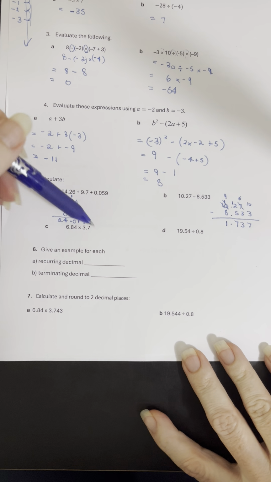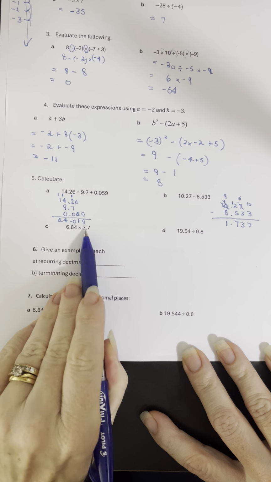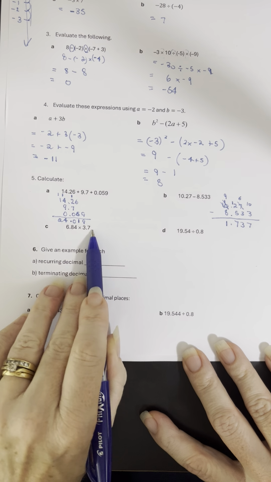Then we've got a multiply, so we're going to treat that like a 2-digit multiplication. So we're going to ignore all the decimals and then put in 3 at the end, because we've got 1, 2, 3.